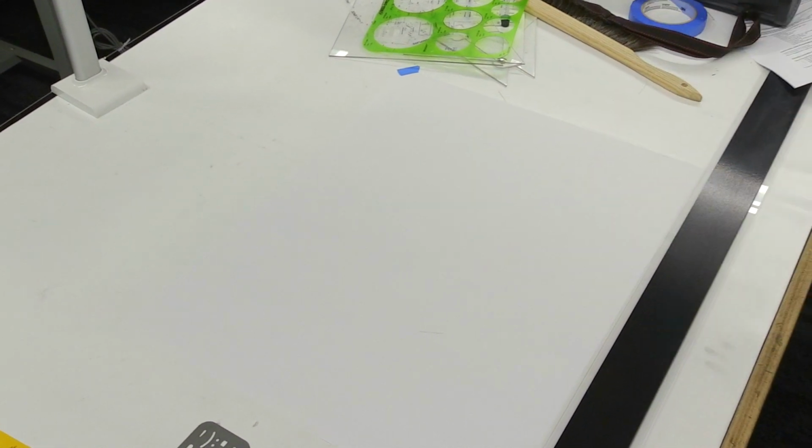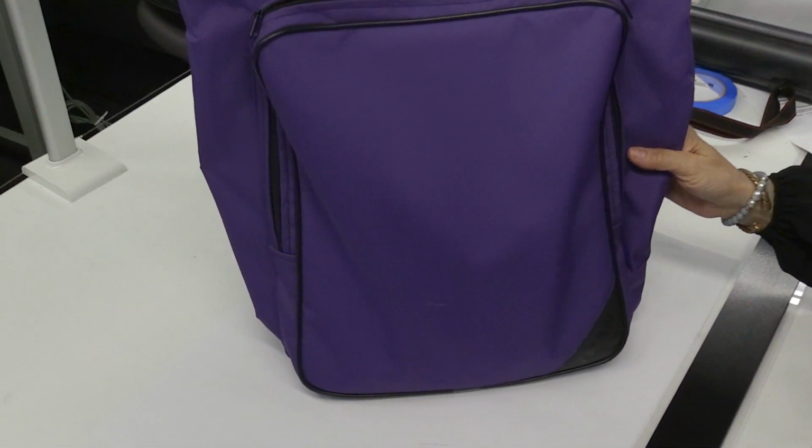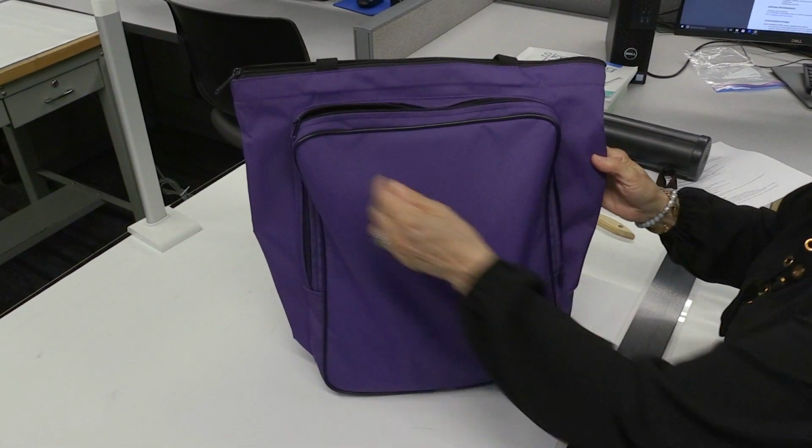And then a drafting bag. This is optional. You really just need something to put all these materials in.